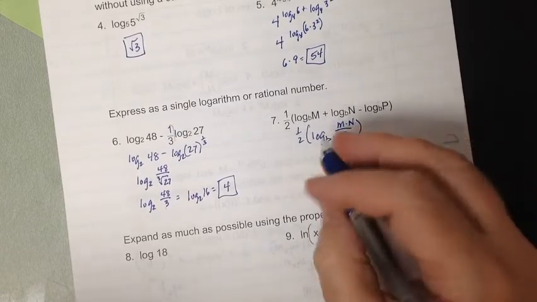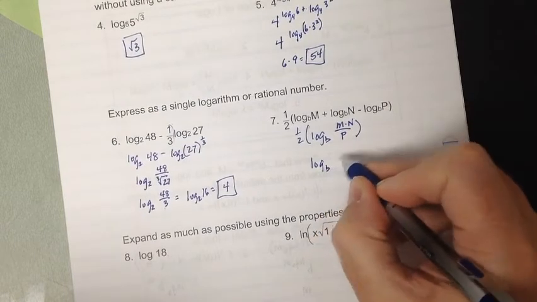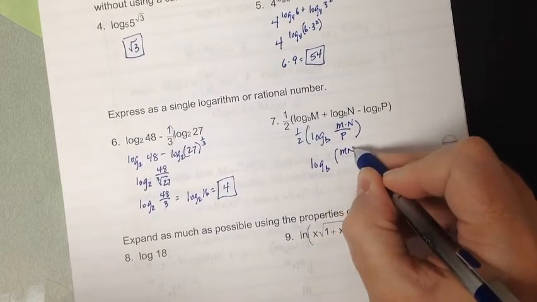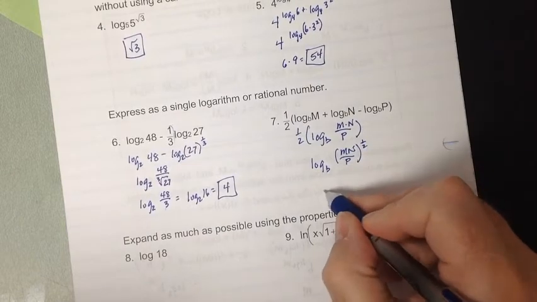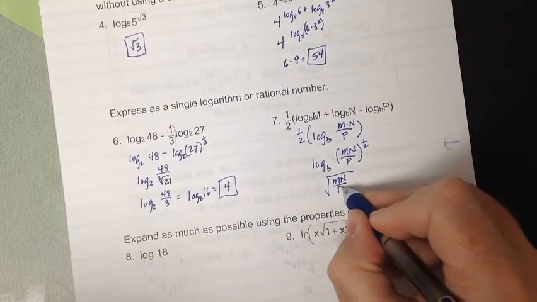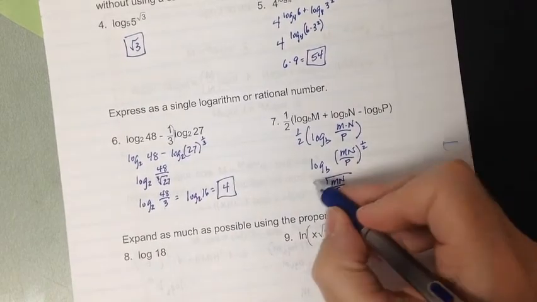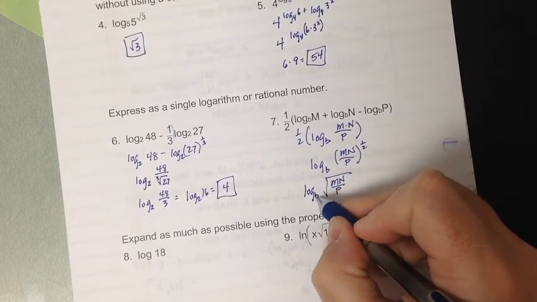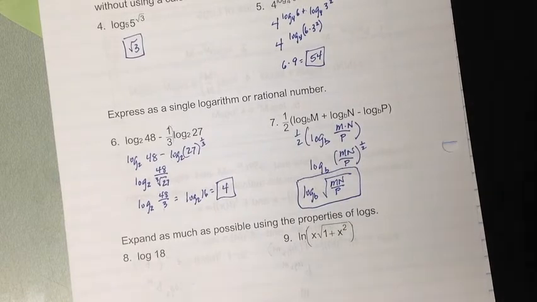Now the 1/2 becomes an exponent. It's like log base b of mn over p to the 1/2 power. 1/2 power means square root. So the square root of mn over p. Log base b of that. Sorry about that. Log base b of the square root of mn over p.